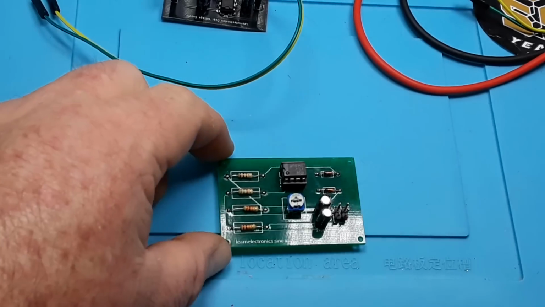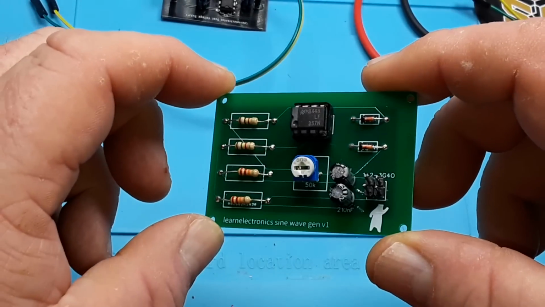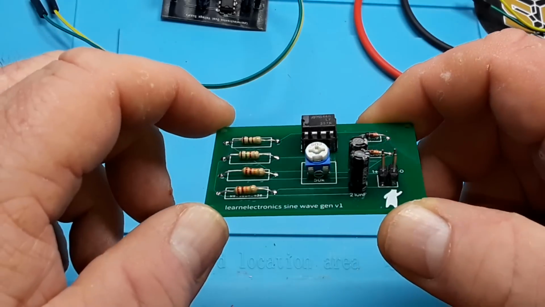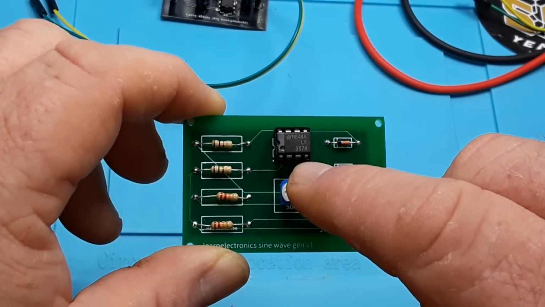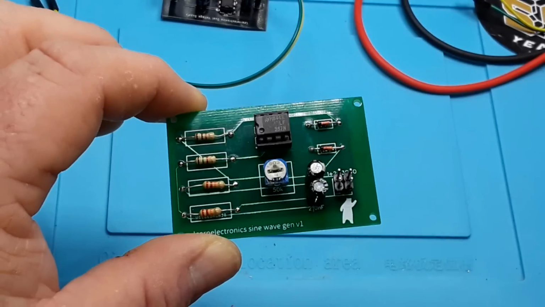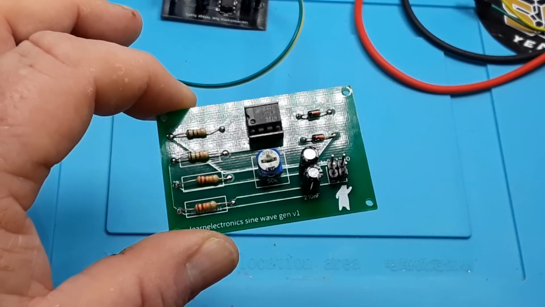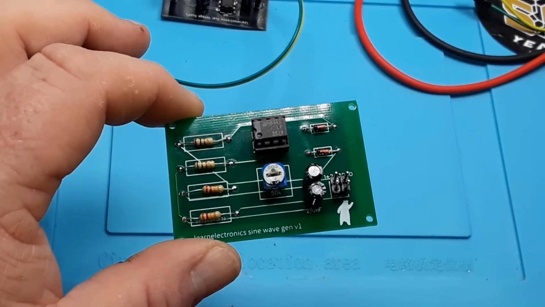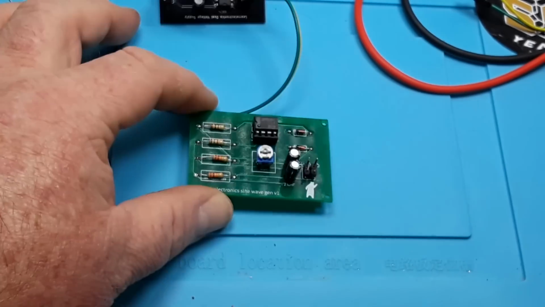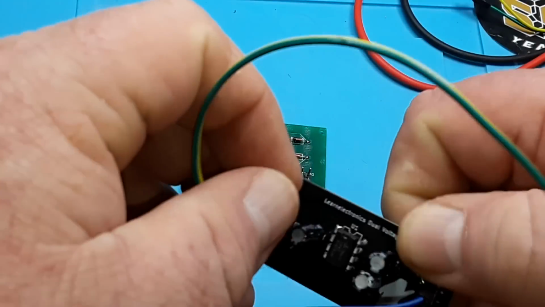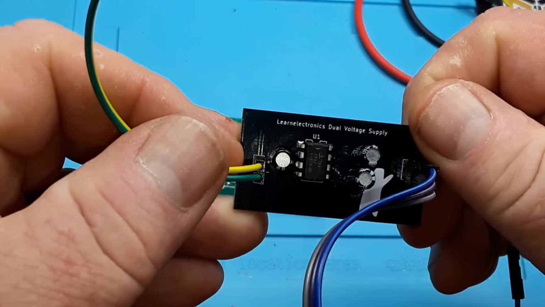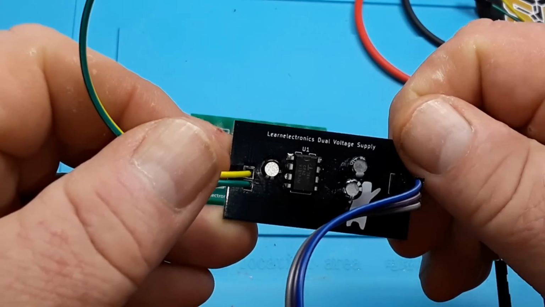Okay, so there she blows. I didn't have a 741 on hand. I thought I did, so I switched it out for a 357. They are pin compatible op amps, so we shouldn't have too much trouble there. I also have my split rail voltage supply ready to go.